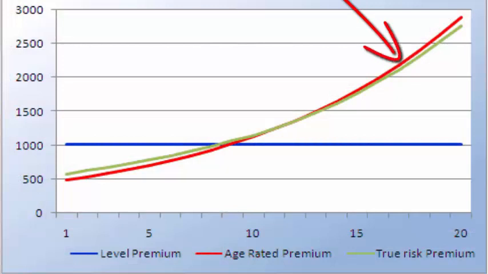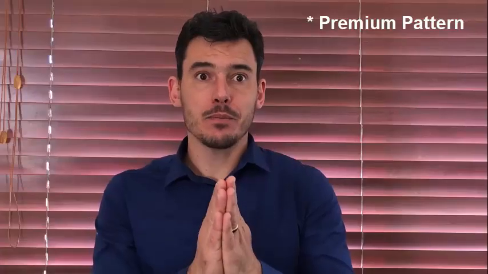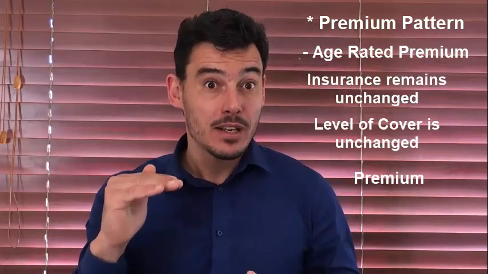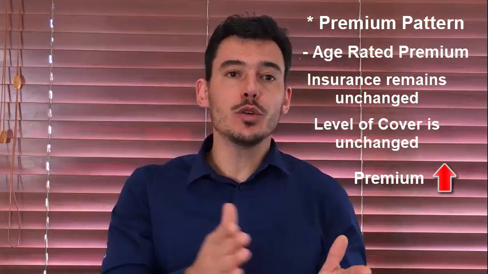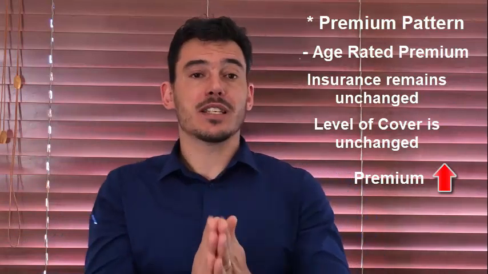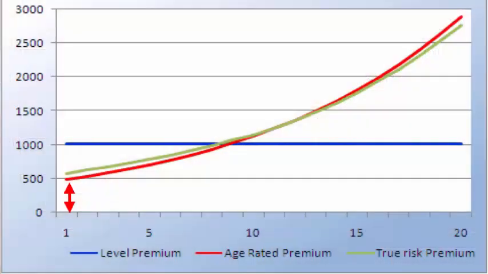That is a level premium, and it's the easiest way to compare the cost of insurance between two insurance companies. The next type of premium pattern is an age-rated premium pattern, which basically means that even if your insurance does not increase, the level of cover does not increase, your premium will increase the older you get, because the older you get, the higher the risk of you actually claiming against your insurance. So what this means is if your insurance is R1 million in year 1, you will pay 100 rand. If it is still R1 million in year 5, you might be paying 200 rand for the same level of insurance because you're 5 years older, your risk of claiming has increased. And this can increase substantially over time.